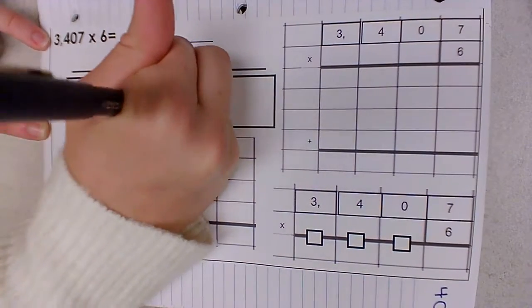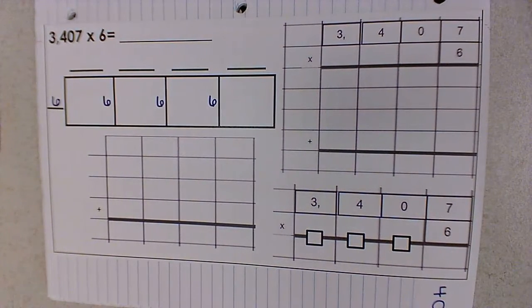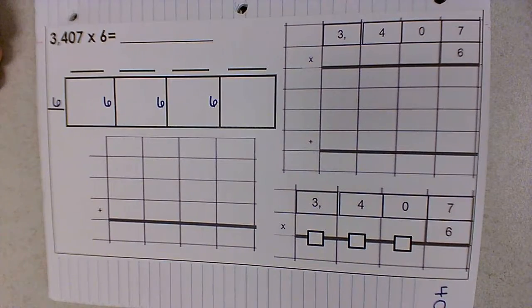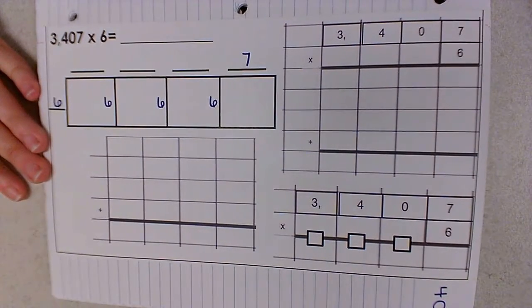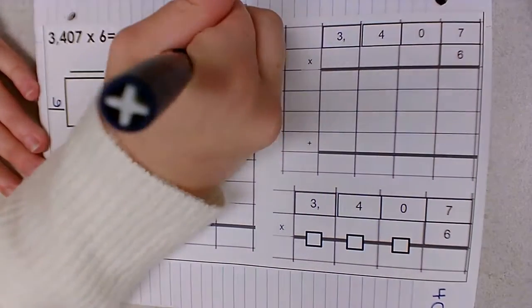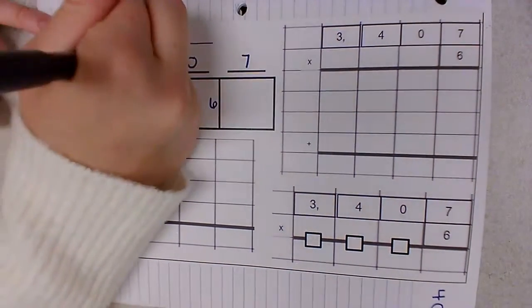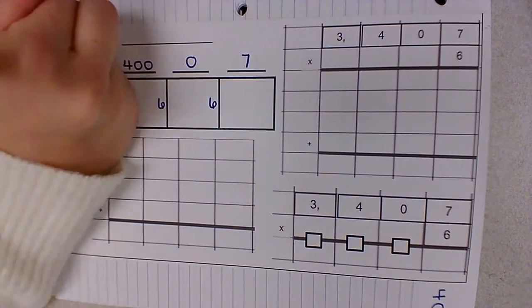I'm going to label all of the heights of my area model as 6. And I'm going to expand 3,407 into 7 ones, 0 tens, which just is 0, 4 hundreds, and 3 thousands.